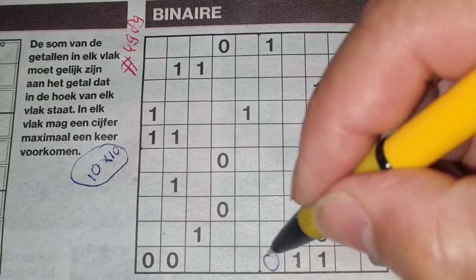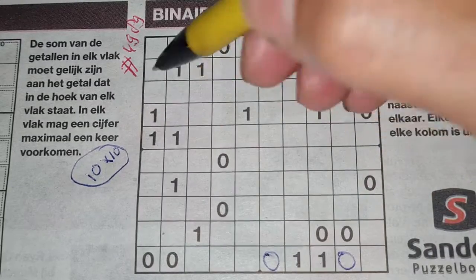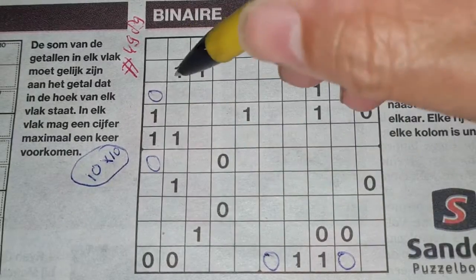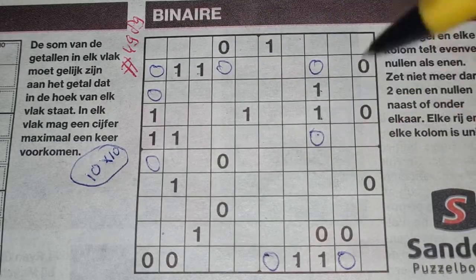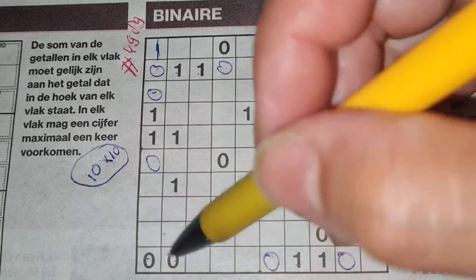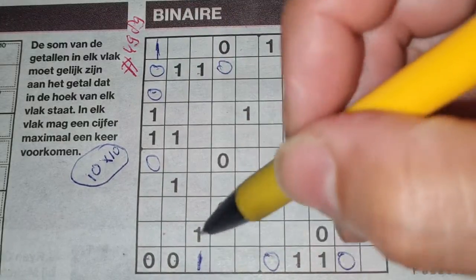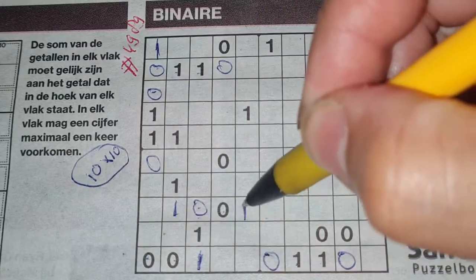Double 1, here no, there no. Double 1, here no, there no. Double O, here 1, there 1.